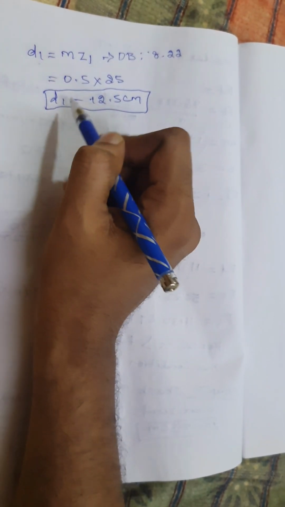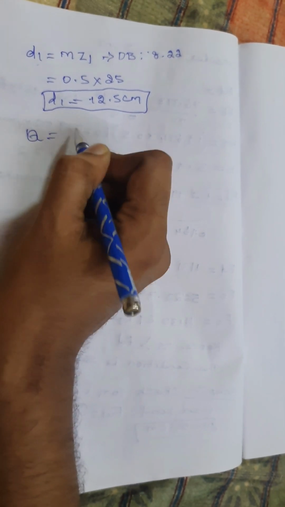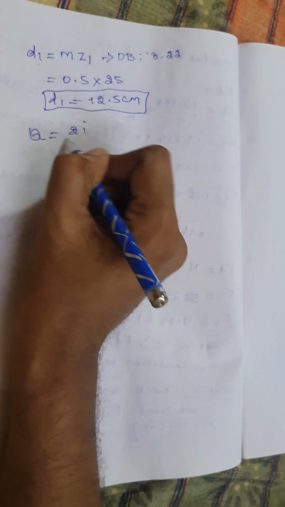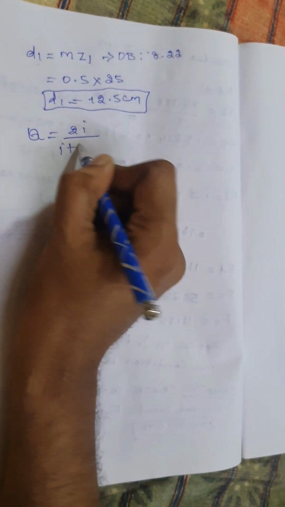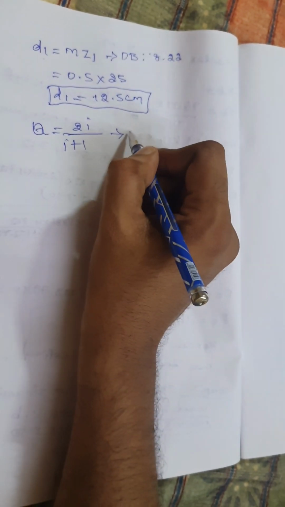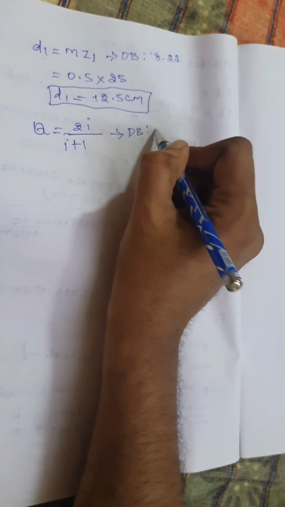So we found d1. Now we have to calculate the value of Q. The formula for Q is 2I divided by I plus 1, which is also given in data book page number 8.51.